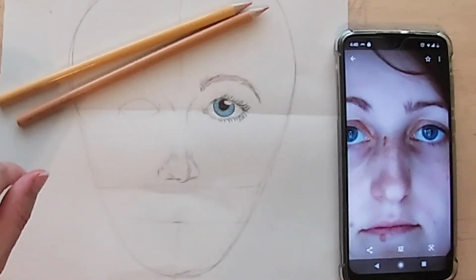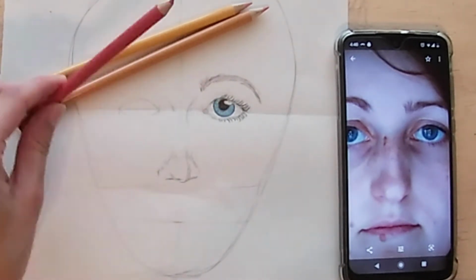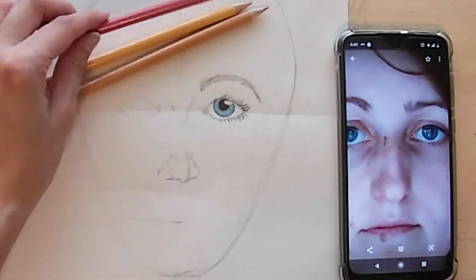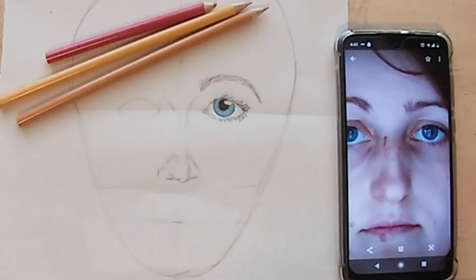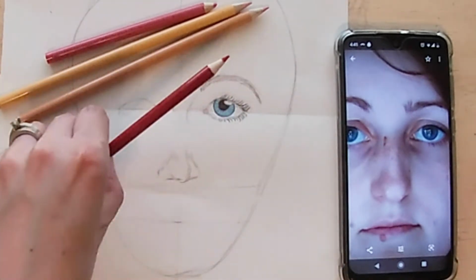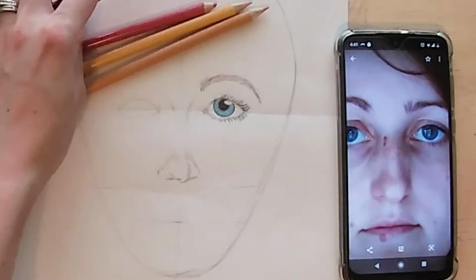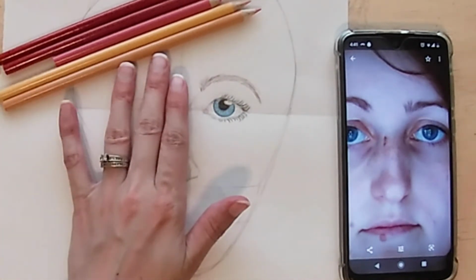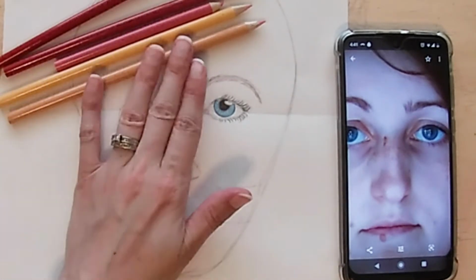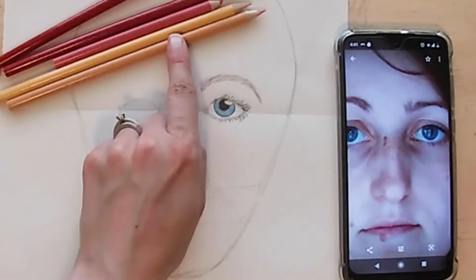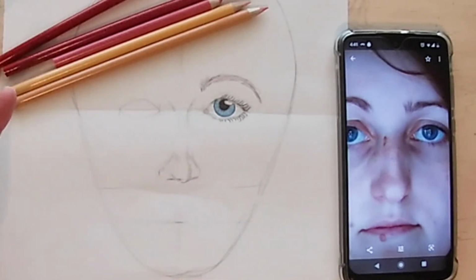And you may want to pick up a little bit of pink, a light pink, because you can use that to color the lips. And you may even want to pick up a red. If you have a lot of red tone in your skin, you can lightly color the red over this peachy color to give it more life.